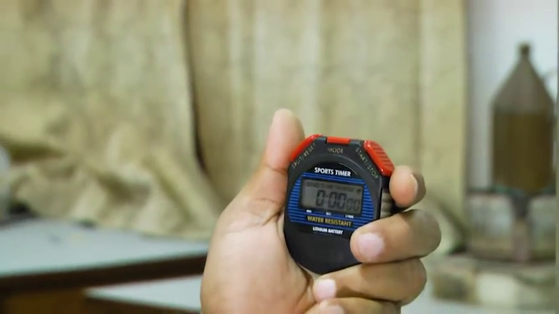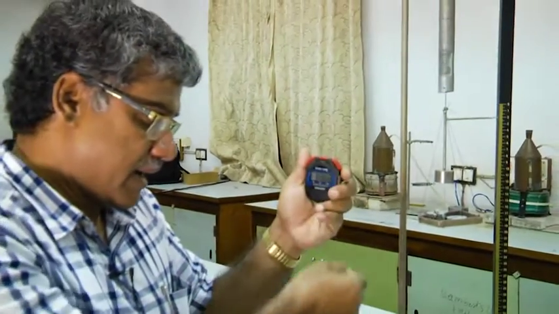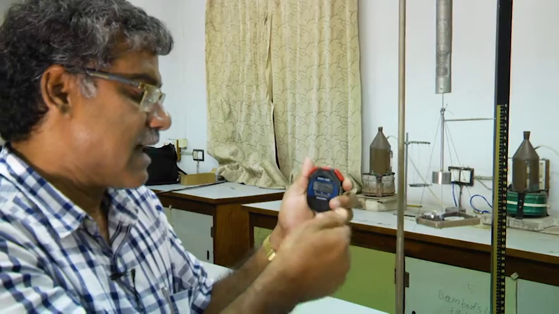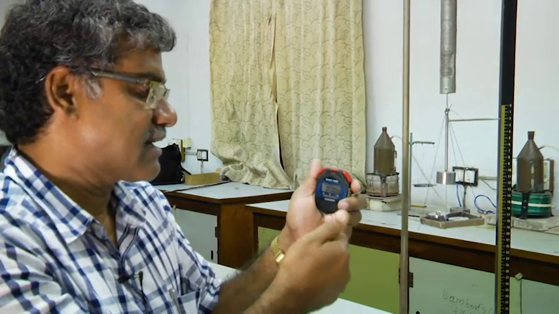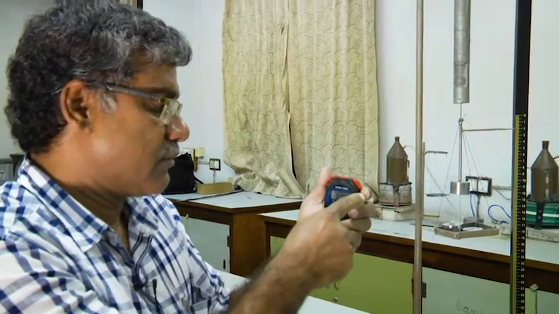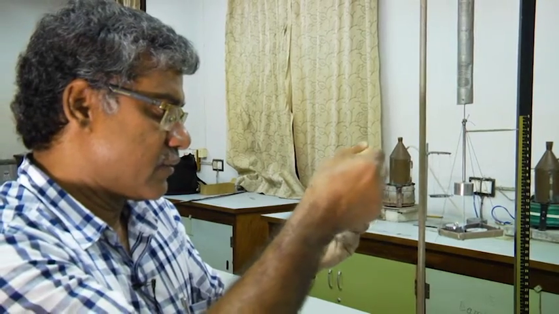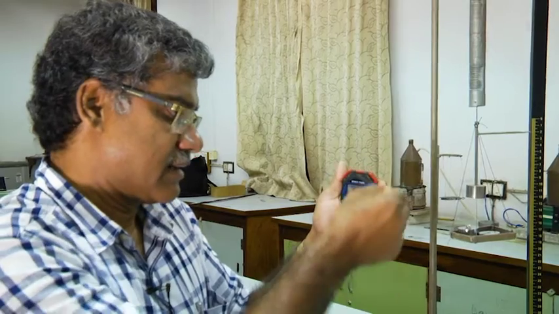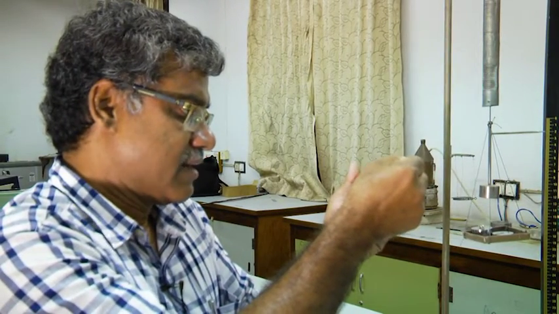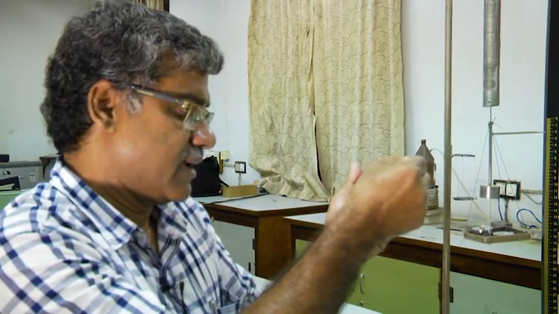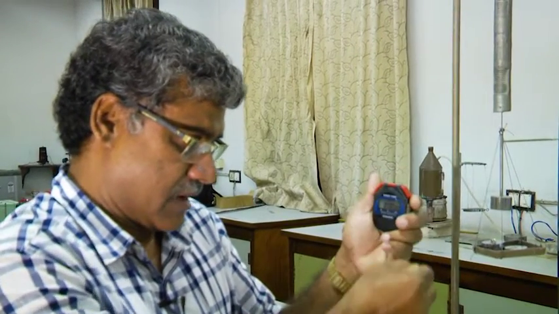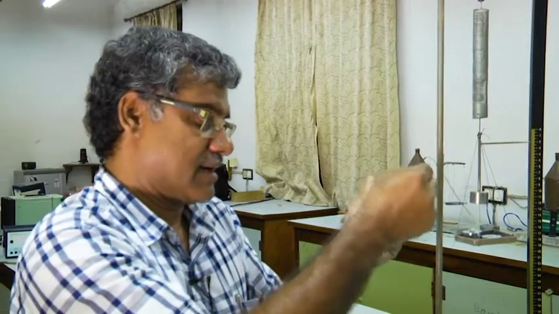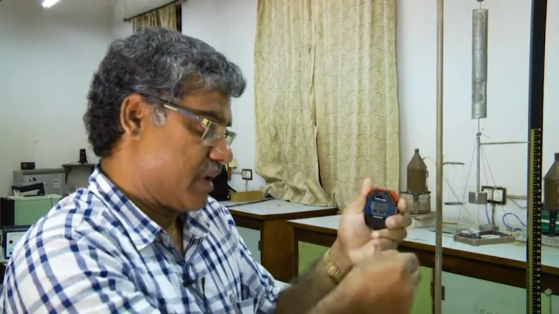So, what is the time period? For a complete one oscillation, what is the time it is taking? That is the time period. In this case what we will do? It is difficult to just take the time for one oscillation. If it is the starting point, one complete oscillation will be that it goes down and comes back to the initial point. So, this will be one complete oscillation, then it will be repeated.